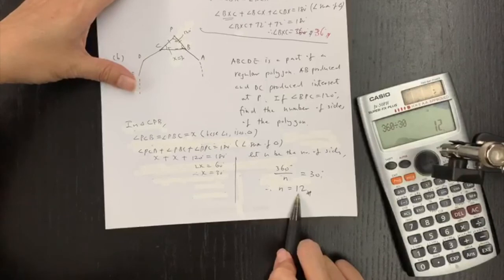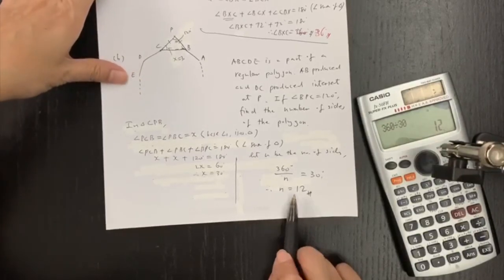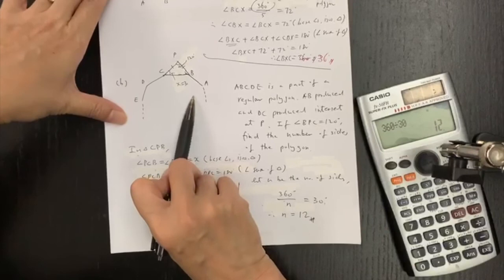Okay, and here it is a 12-sided polygon that gives us the condition in this question.